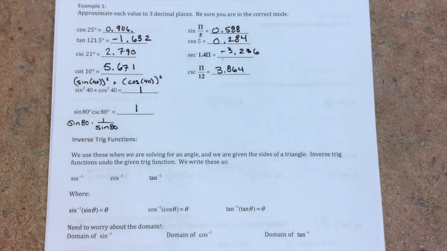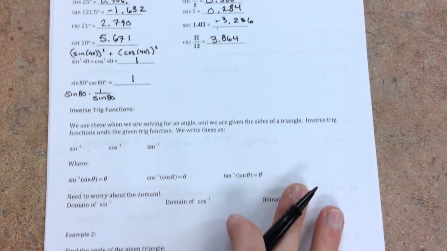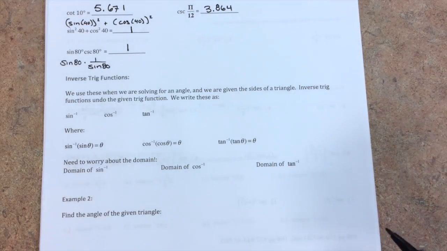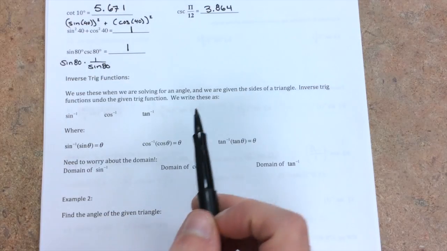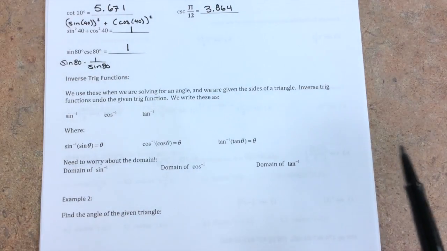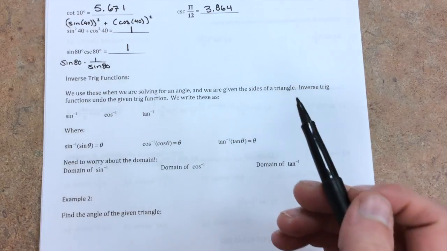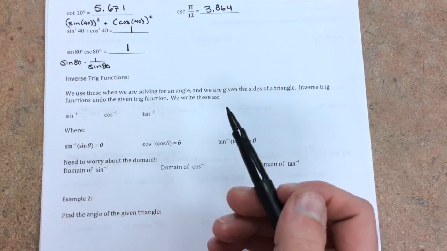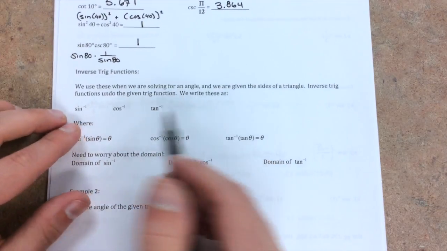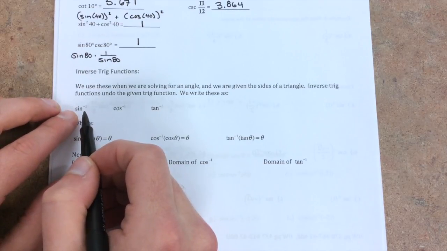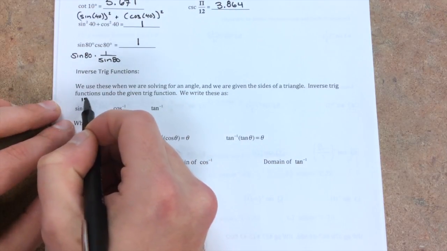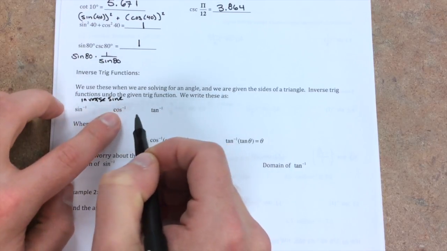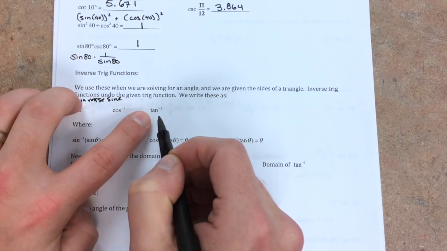So the big focus on our first part is talking about inverse trig functions. We use inverse trig functions when we are solving for an angle. Usually when we're solving for an angle, we are given the sides of a triangle. So the inverse functions undo a given trig function, if that makes sense. We write these as inverse sine, inverse cosine, and inverse tangent.